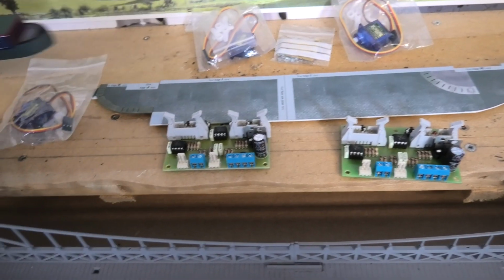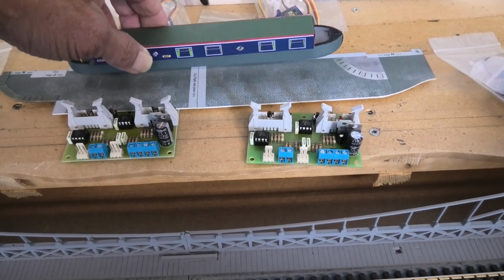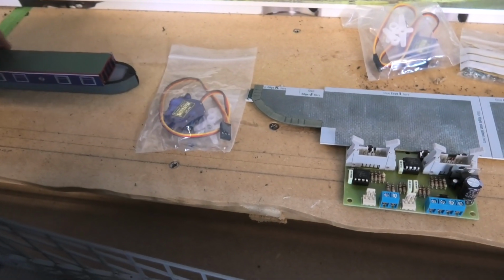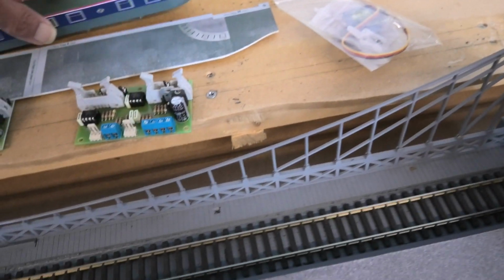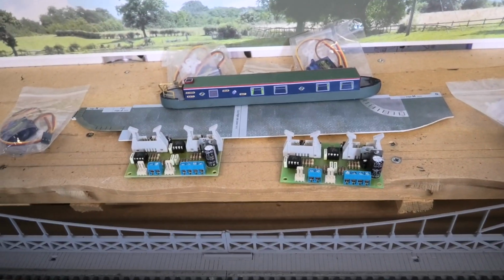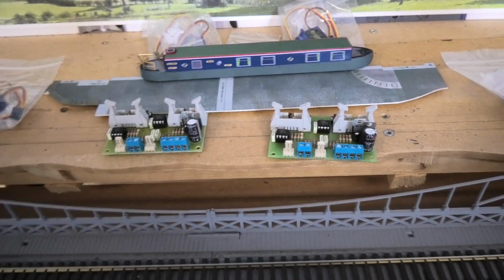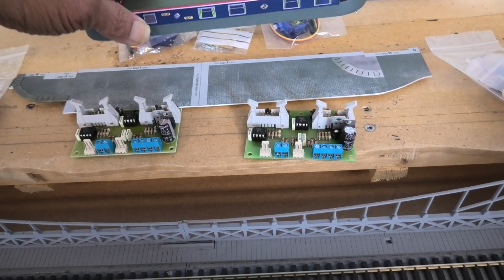It won't physically move on, but what I can do is position it there, pick it up and move it there, or pick it up and move it there, should I wish. It doesn't have to move, it's a model. All I'm after is the movement of water raising and lowering.